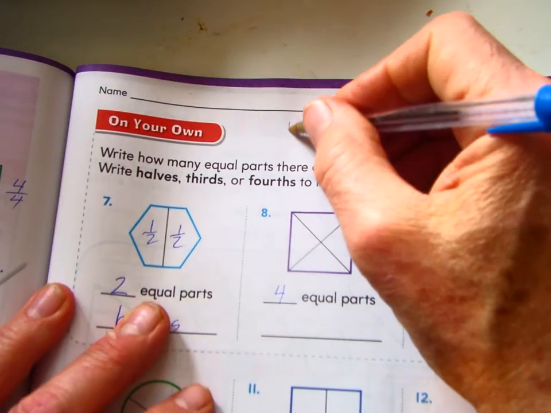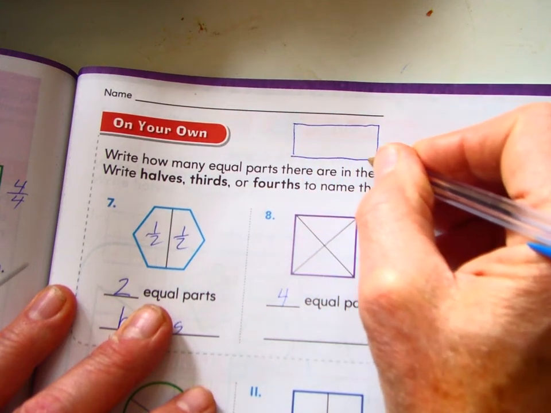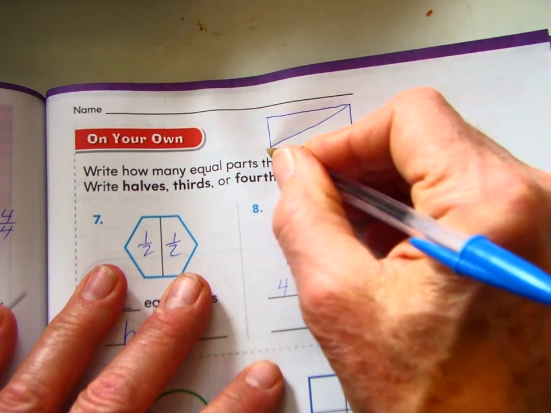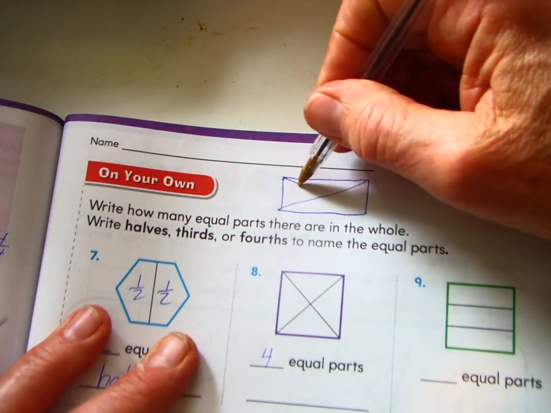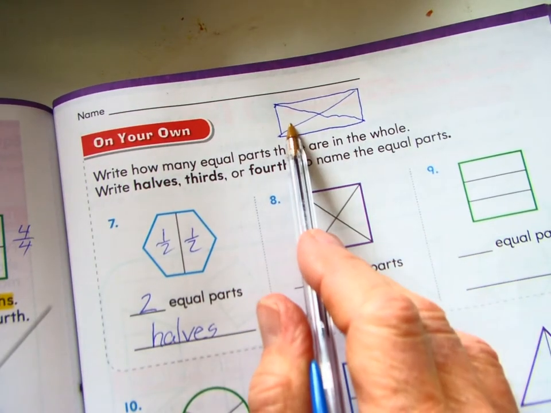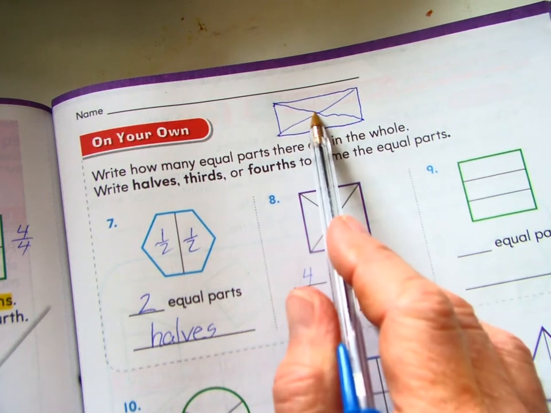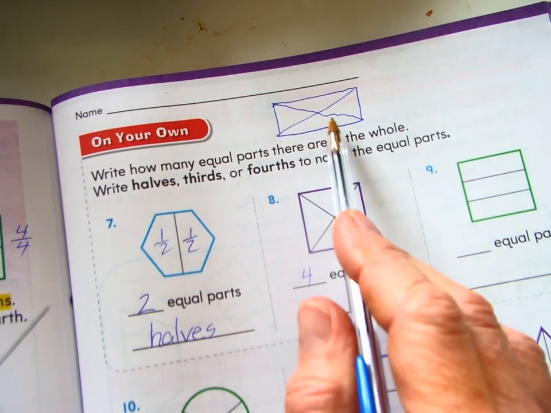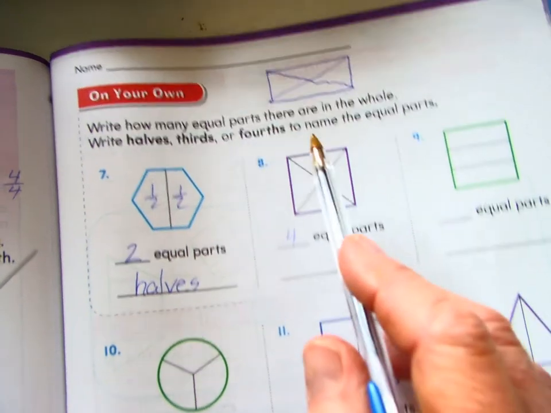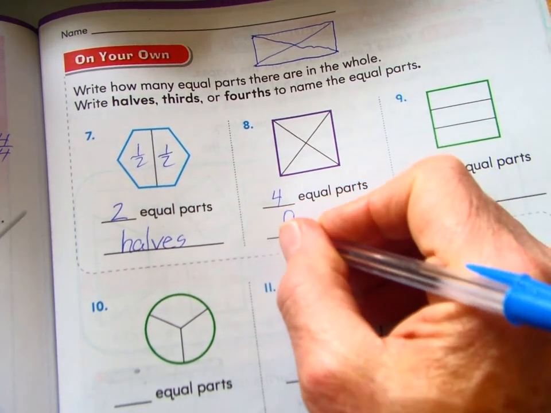Now let me show you. I just want to show you why you can't do an X with a rectangle. Suppose you had a rectangle. You don't have to draw this. I'm just showing you this. And if you did the X, watch what happens. These are not equal. This is not the same as that. You see how this is short and this is long? These are not the same, so you can't do it. You can do it with a square, yes. In a square, they come out the same, but not in a rectangle, so don't do an X on a rectangle. Anyway, these are fourths.